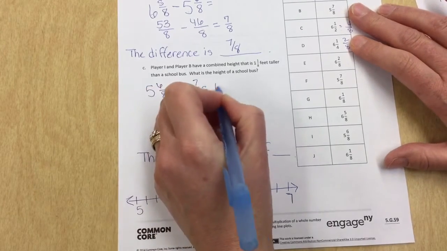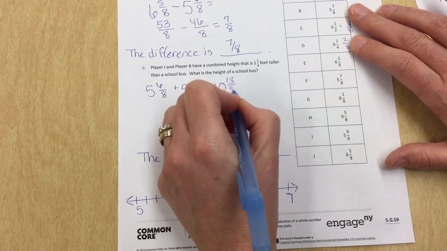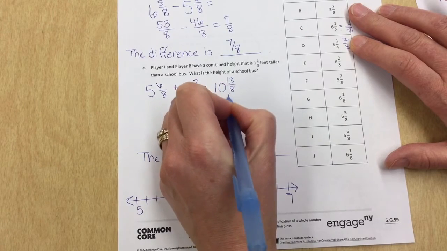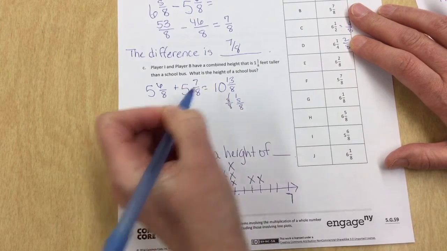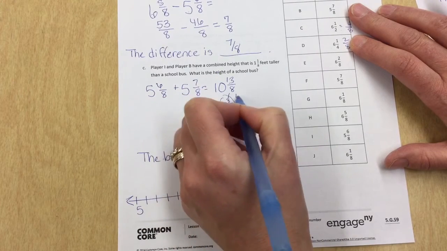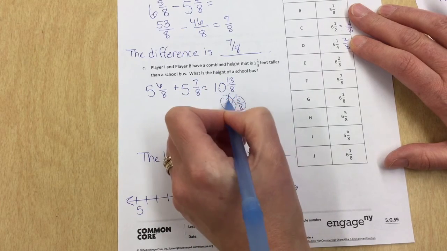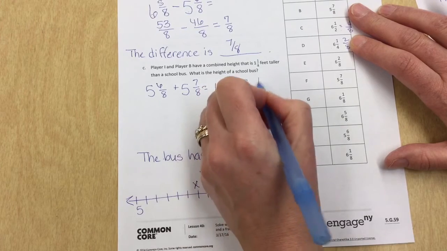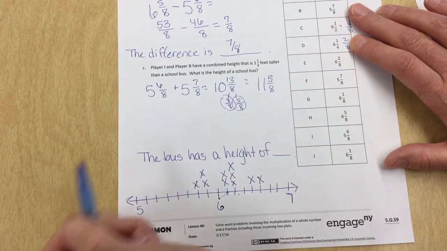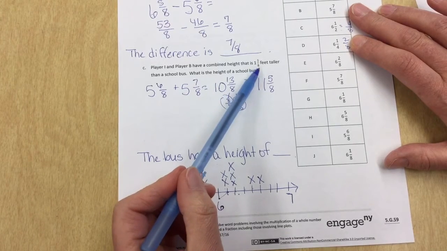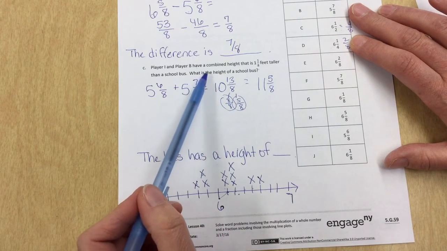Okay, if I add, that's 10 13/8. Okay, I have to pull out my wholes. So this is going to be 1 5/8. So 10 plus 1 5/8 is 11 5/8. That's their total height.